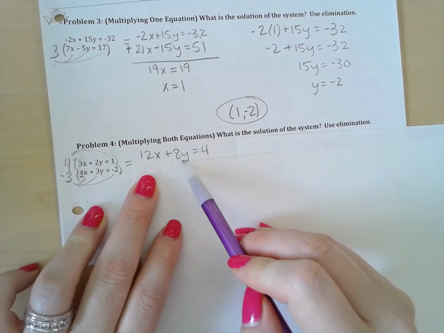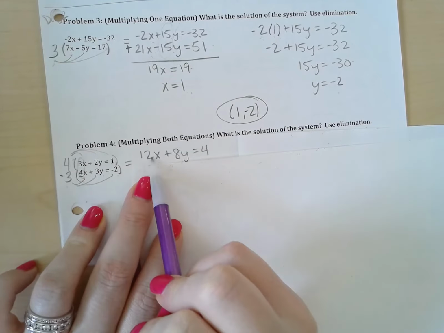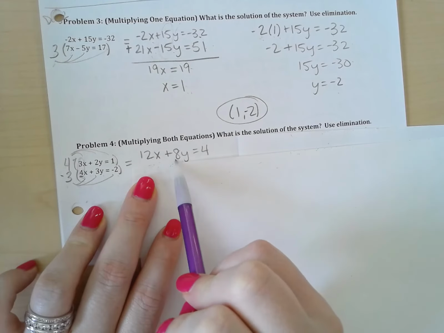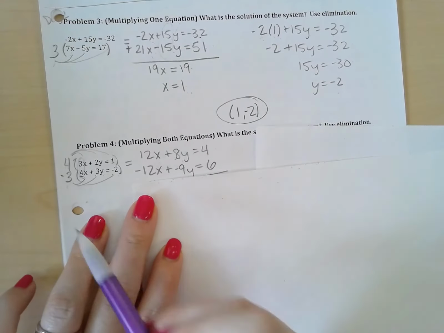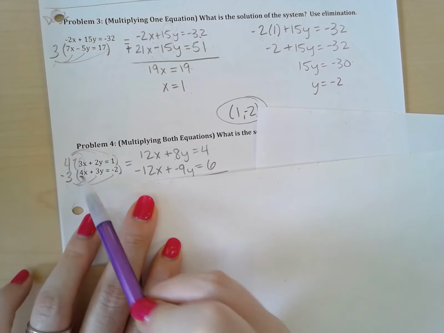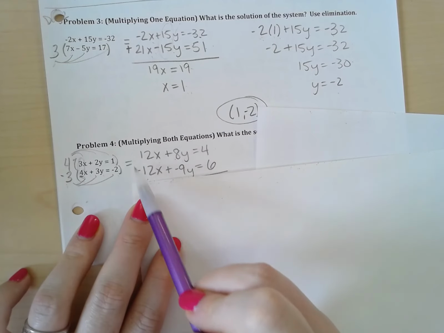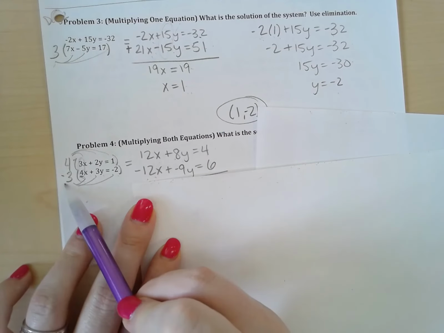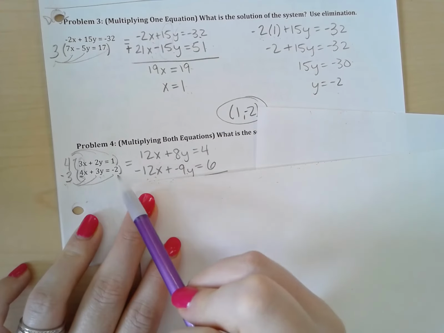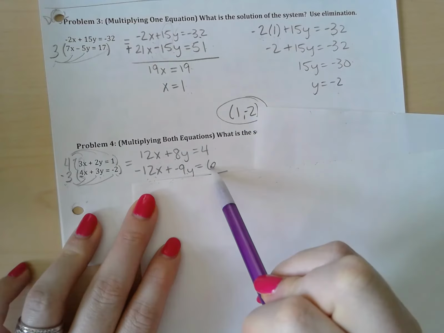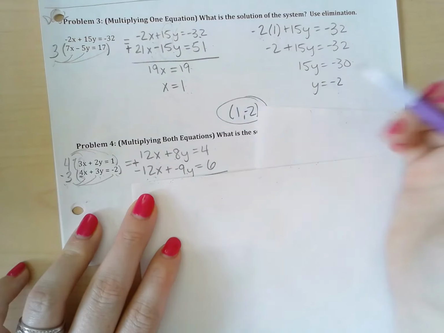So that gets me 12x plus 8y equals 4. 4 times 3 gave me 12x, 4 times 2y gave me 8y, and 4 times 1 gave me 4. On the bottom, I do negative 3 times 4x to get negative 12x. Again, check to make sure you can cross out, which is good. Negative 3 times 3y gives me negative 9y. Negative 3 times negative 2 is a positive 6. Then all I have to do is add these two equations together.